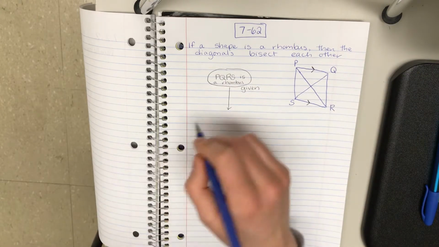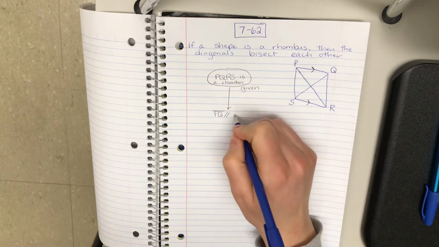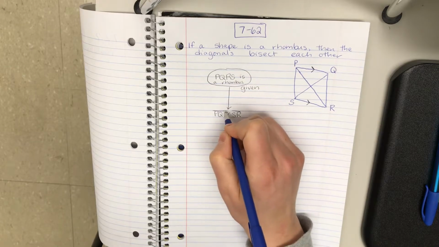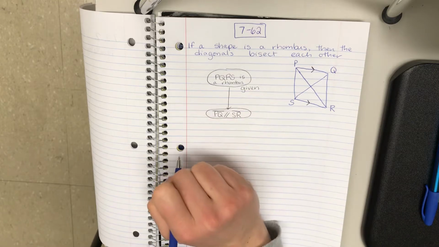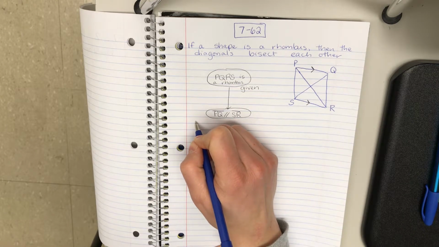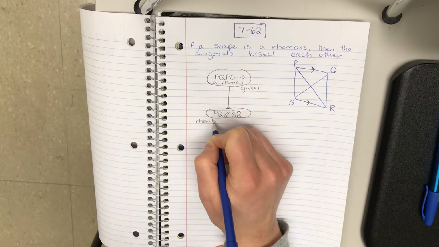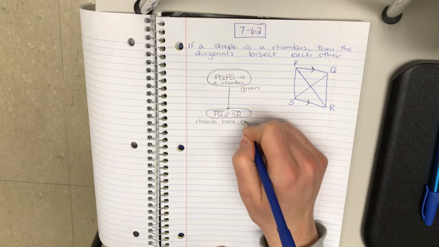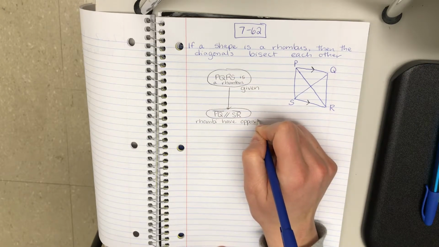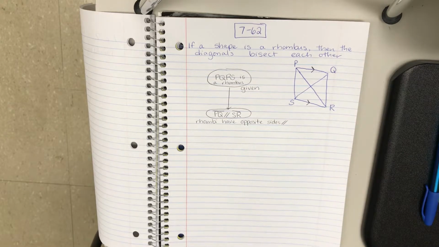So I'm going to say PQ is parallel to SR. Okay, and the reason is rhombi, which is the plural of rhombus, have opposite sides parallel, okay? In a rhombus, opposite sides are parallel.